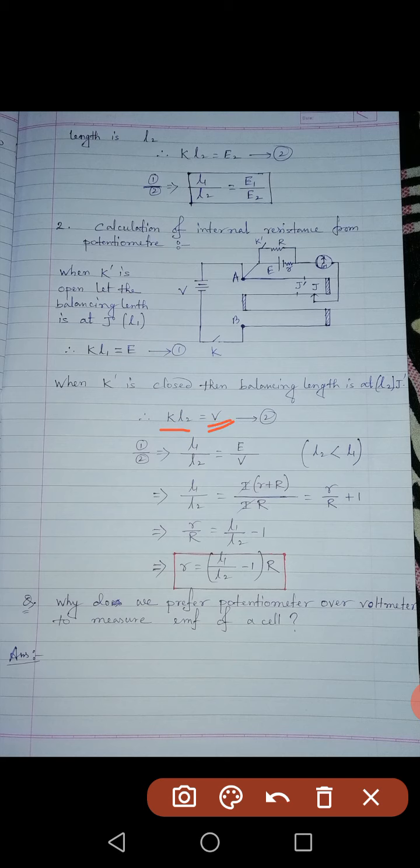This time we are not going to write E, because current is drawn from the cell and we are getting potential difference and not EMF. So this will be V. Okay, then 1 by 2, if you divide, we will get L1 by L2 is equal to E by V, where L2 will be less than L1. The reason is that V is less than E, right? So that is why L2 will be less than L1.